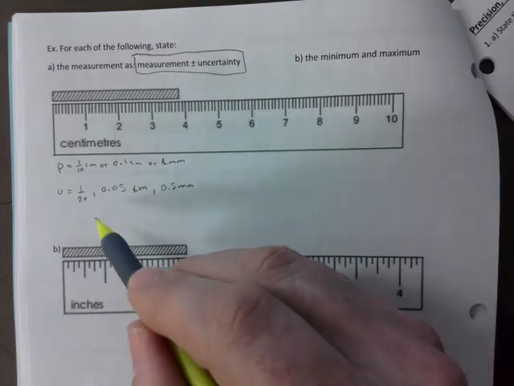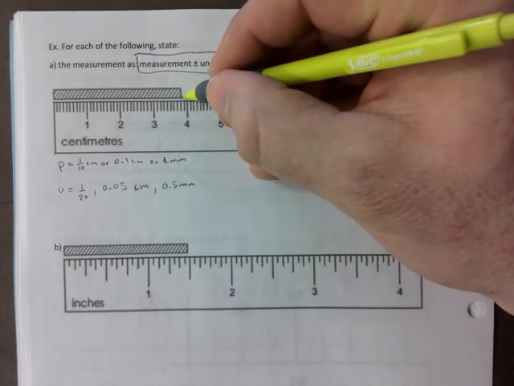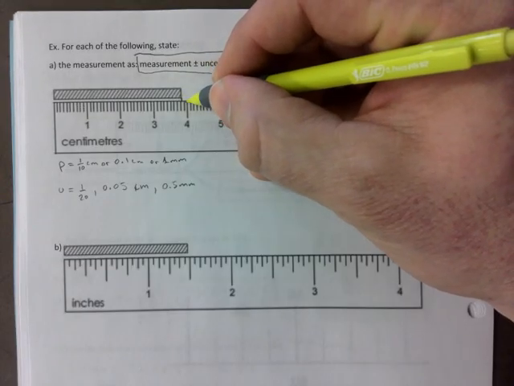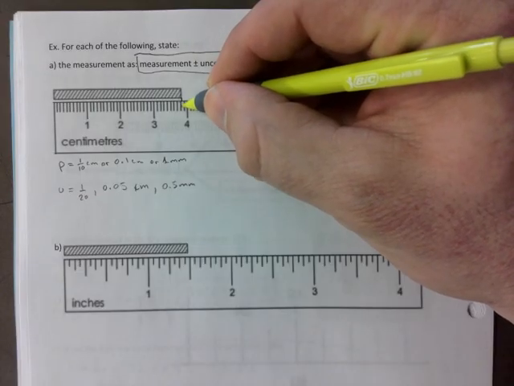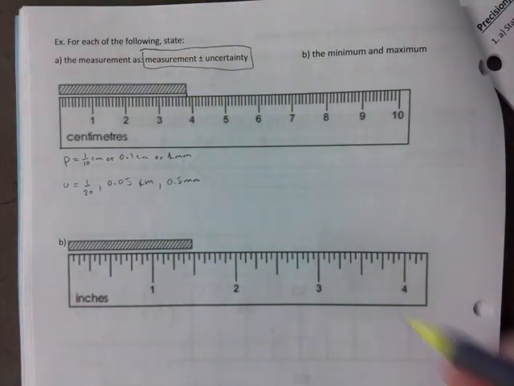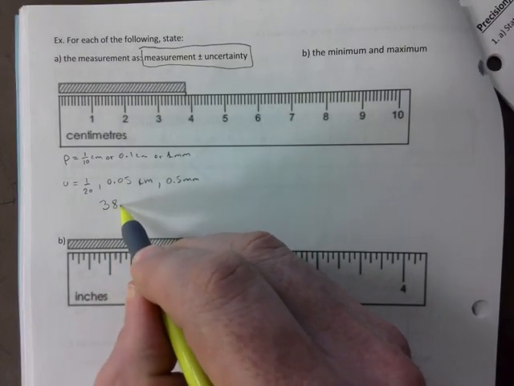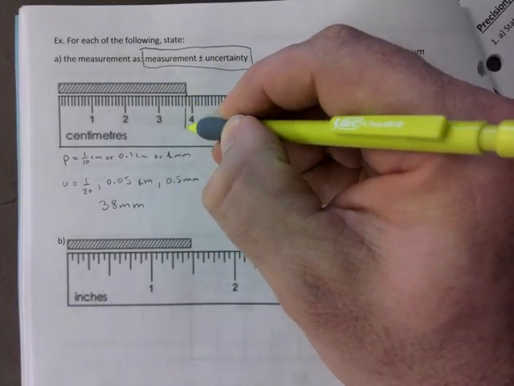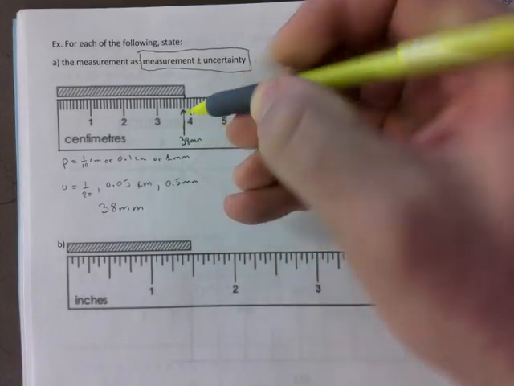Now, the measurement. What is the measurement? That's a little tricky. So you kind of have to draw a line to the ruler and determine which one this one is closest to. And I would say it's closer to 38. I think it's a little unfair. It's hard to see. But this one is a little closer to 38 millimeters. So we go 38 millimeters. This is the 38 millimeter mark here. That's where I got it from.